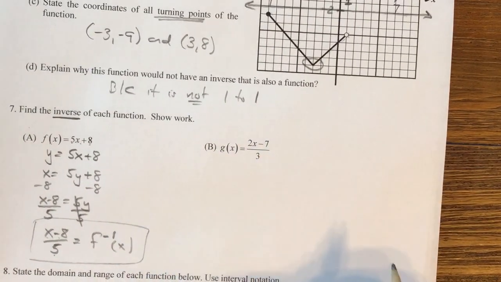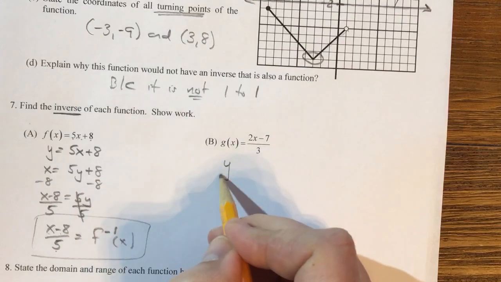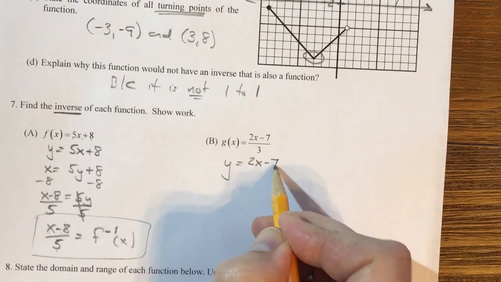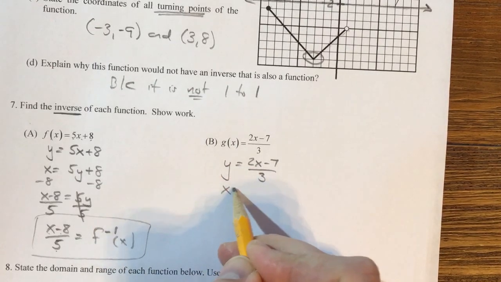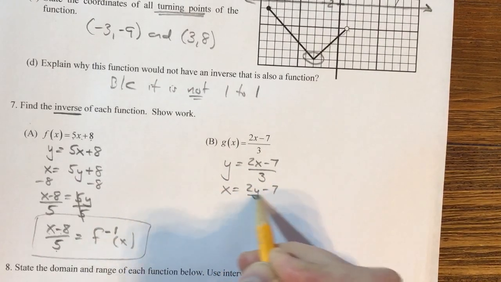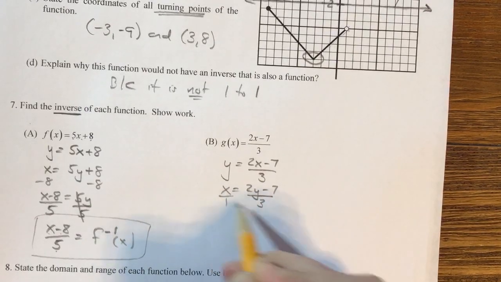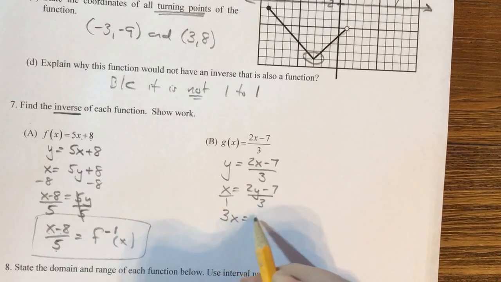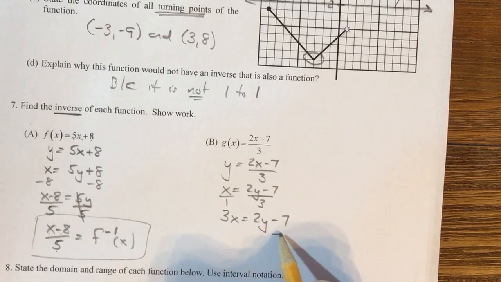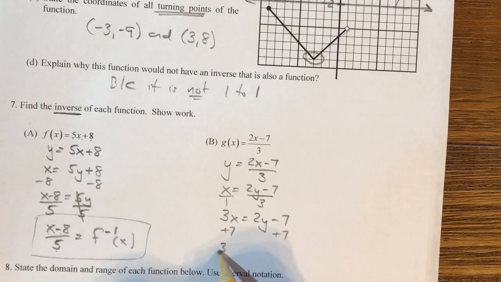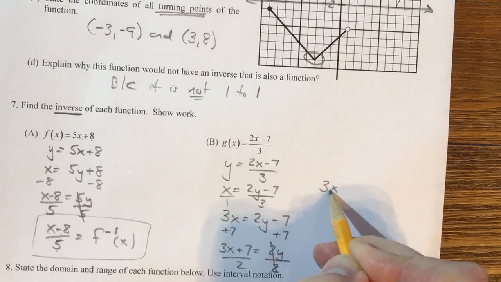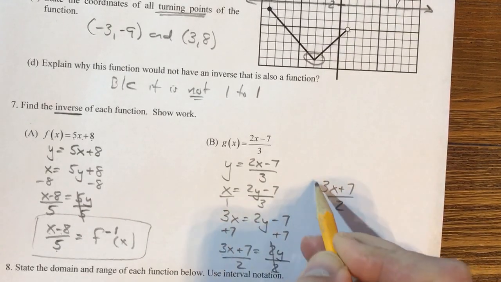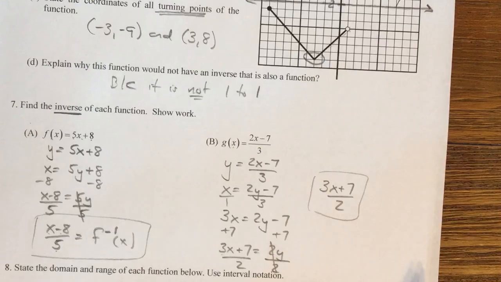So I'd say pause the video, try this one on your own, see if you can get it before I do it. All right, I'm going to do it now, though. I'm going to switch x with y. Now I'm going to put that over 1 and cross multiply. Add 7 to both sides. Divide by 2. All right, so there it is: (3x + 7)/2. That's the inverse of that function.